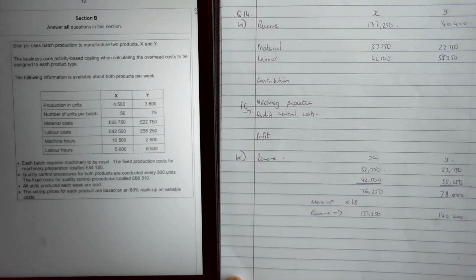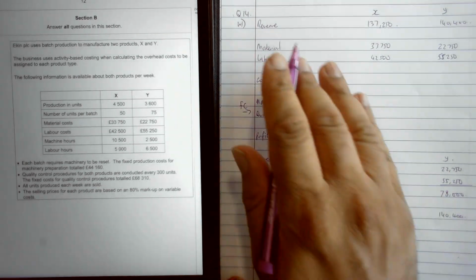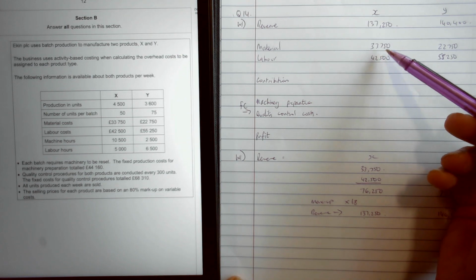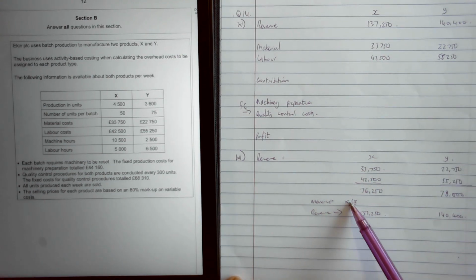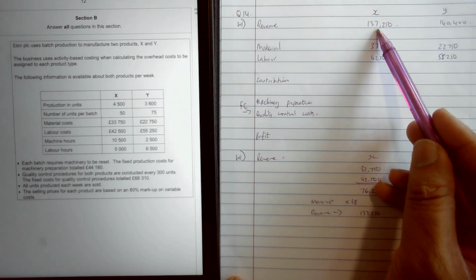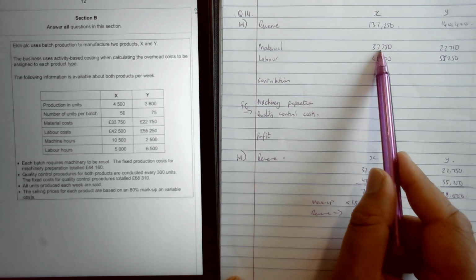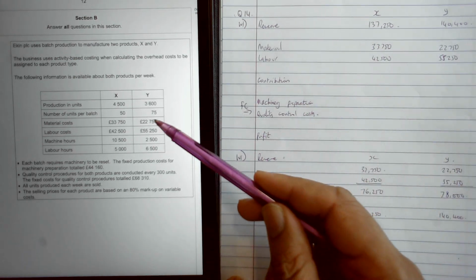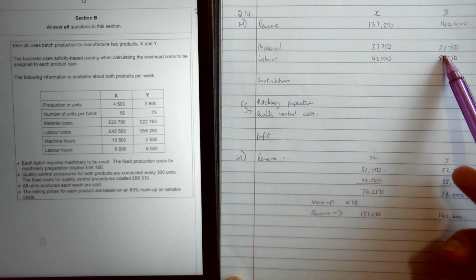140,400. So what do we do to start a question like this? We start off with revenue. You can add your variable costs up, add 80% on top. That gives you your selling price. That's done. The materials, but this is just copied and pasted from here. Nothing that we need to do there.